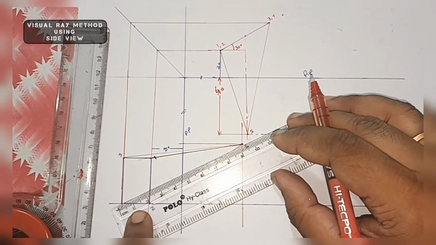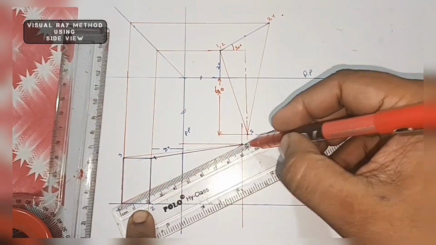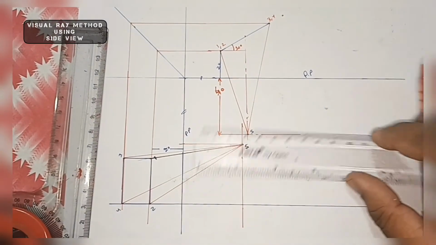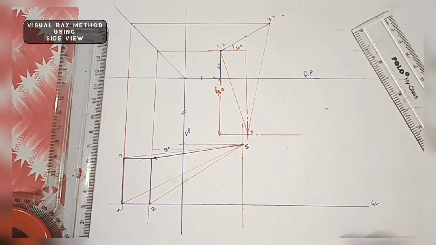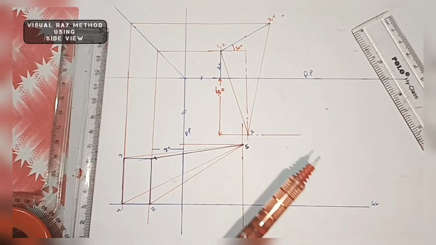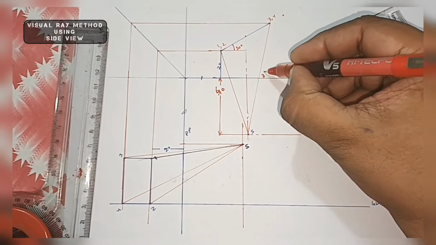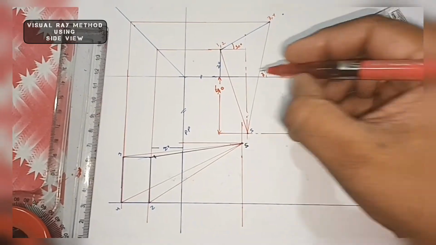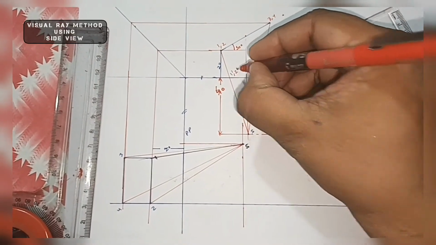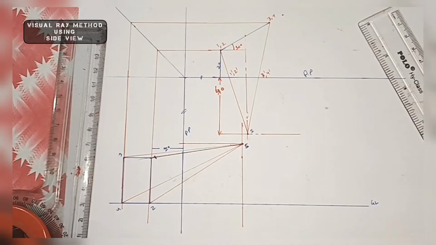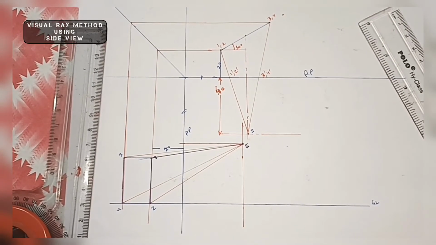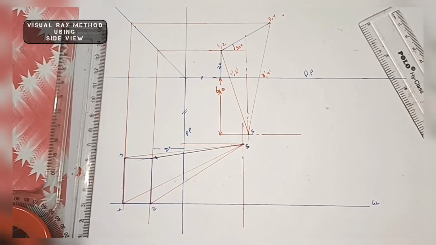Need to join all of this. Okay, we have joined all these points. Now what we are getting, as you see, these are the 3 dash, 4 dash points, this is the 1 dash, 2 dash points, as I have told you earlier.